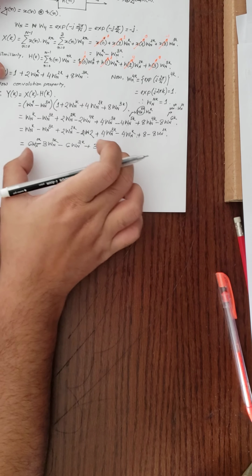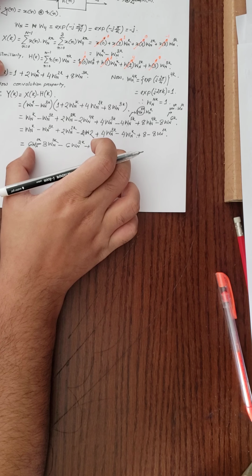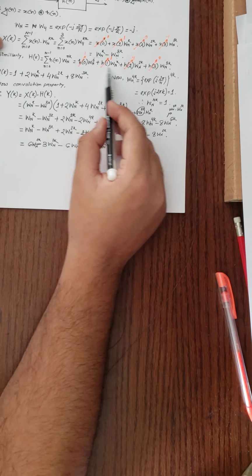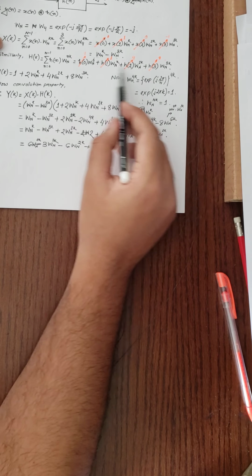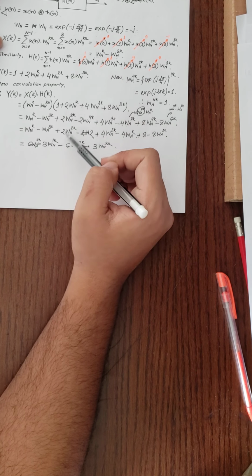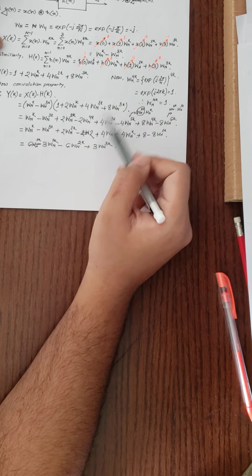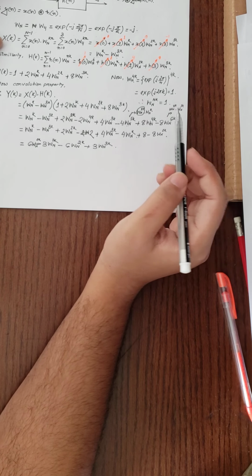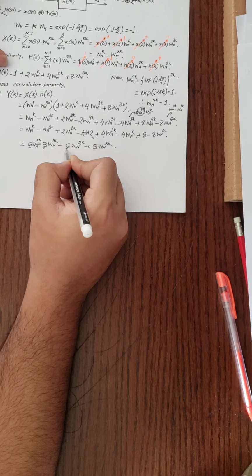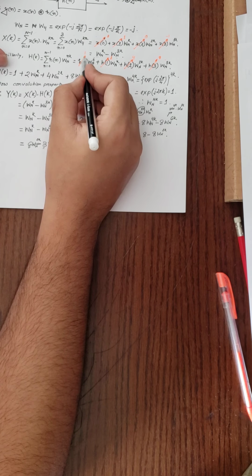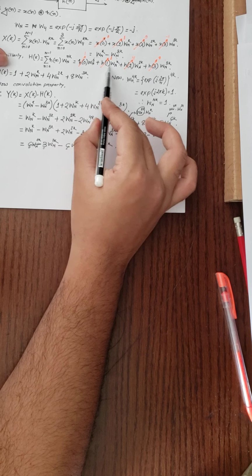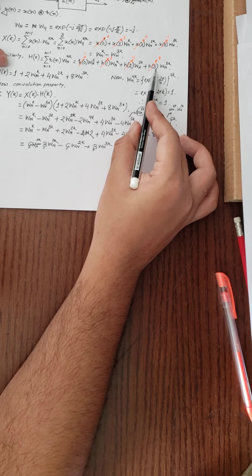So if we compare this expression with this type of expanded expression, so we got W_N to the power of 0k, 1k, 2k, 3k, then evidently this coefficient is nothing but the time domain value. As such, it is shown as h(0), h(1), h(2), h(3).